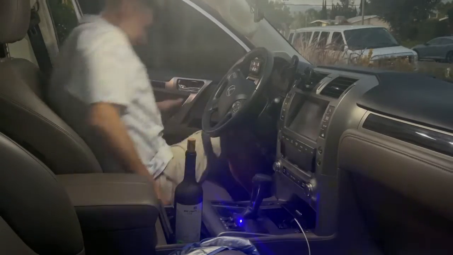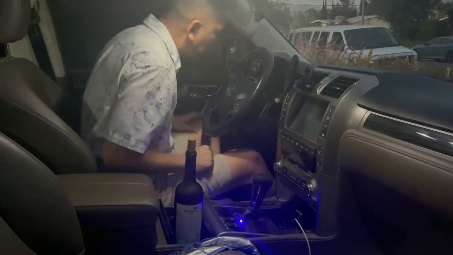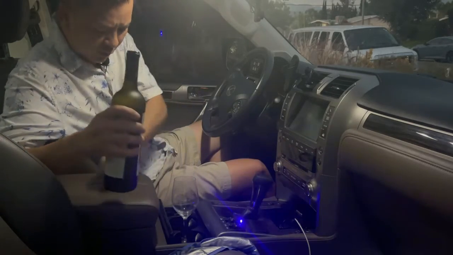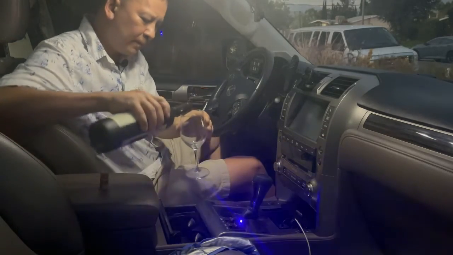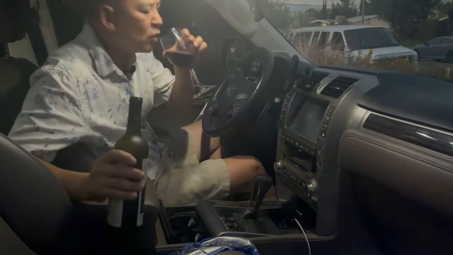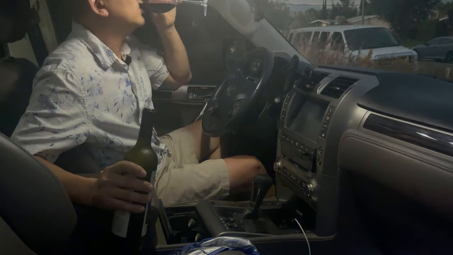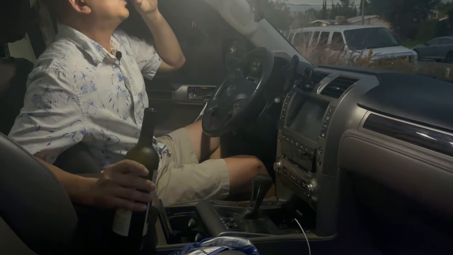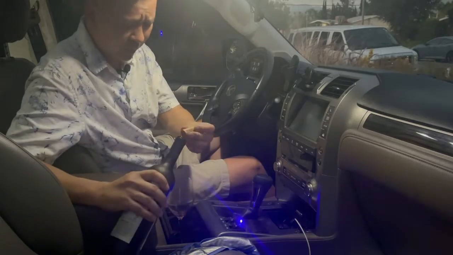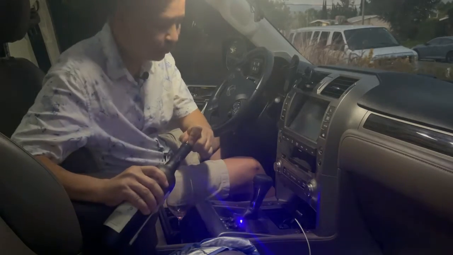All right, guys, first things first, let's go ahead and get comfortable inside of our vehicle a little bit here. Let's go ahead and throw on some Cabernet real quick before we get started. All right. Good Lord, guys. Don't drink and drive, by the way.